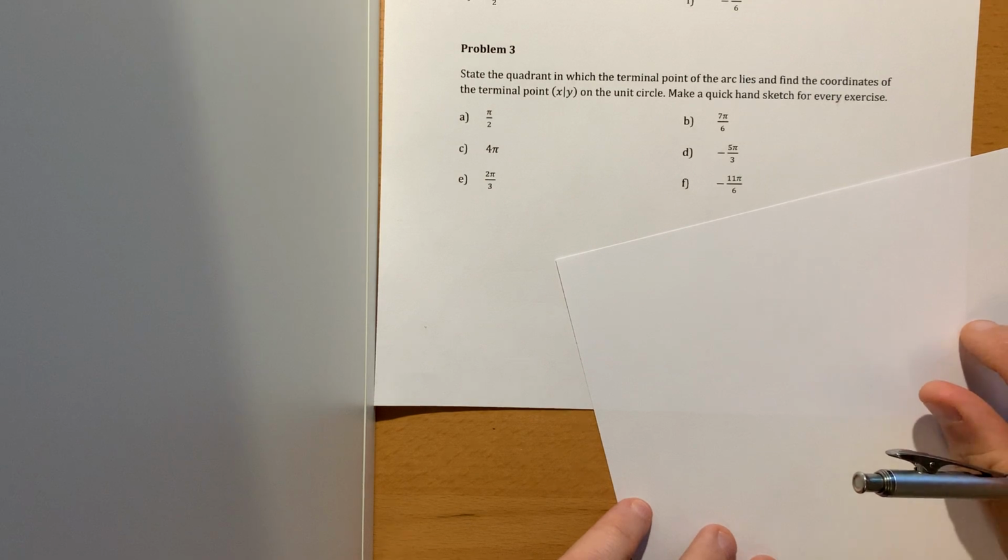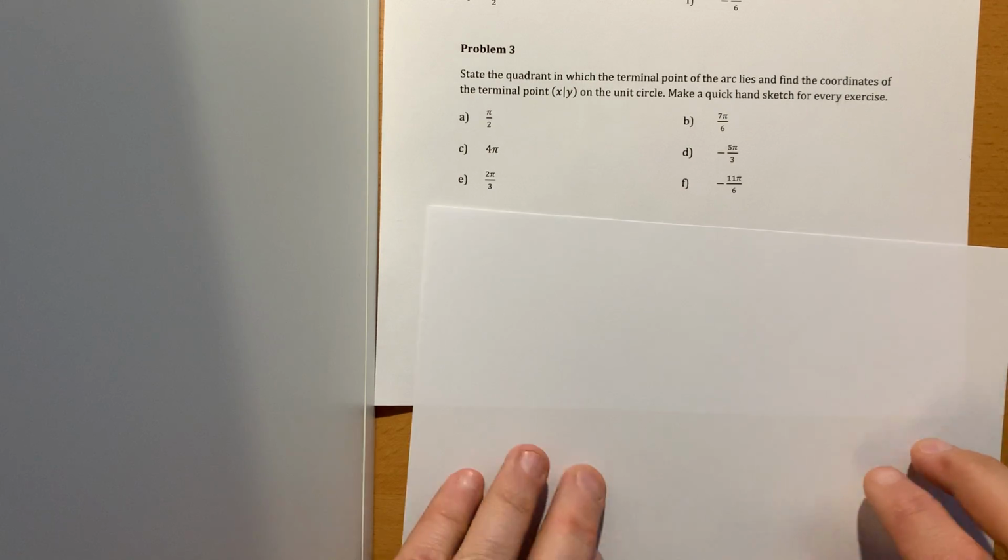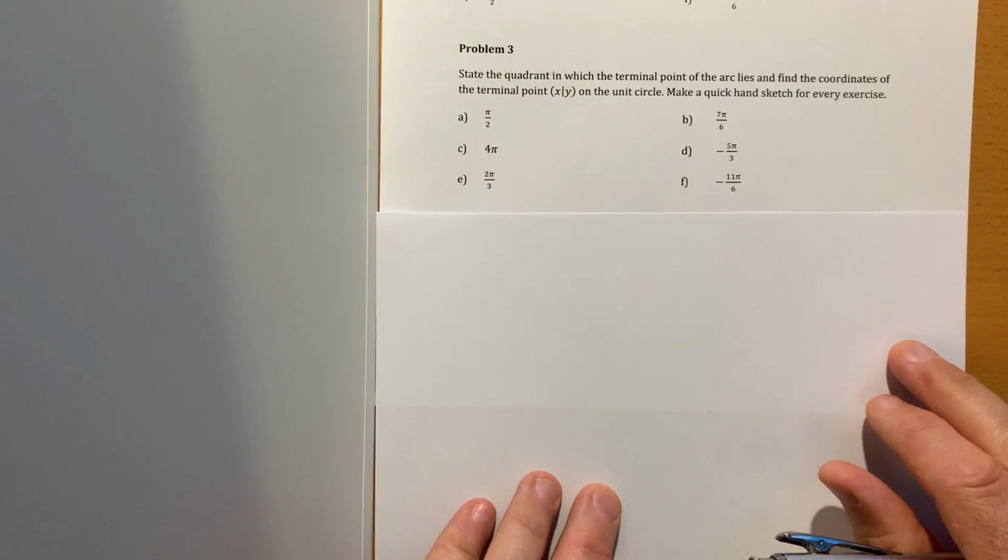Hi, I'm Mr. Huber, and in this video I'm going to talk about problem 3e and 3f. Well, we need to talk about the terminal point here.